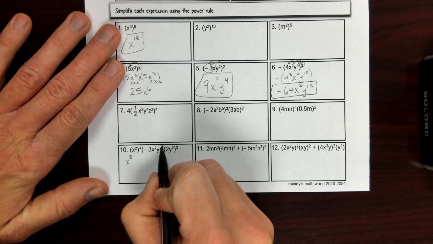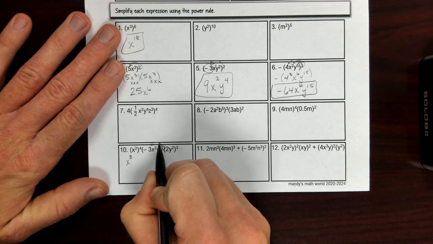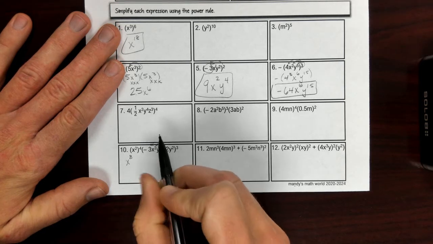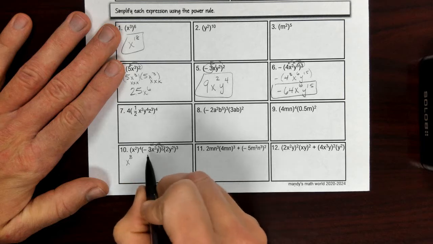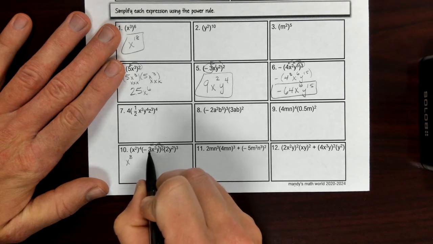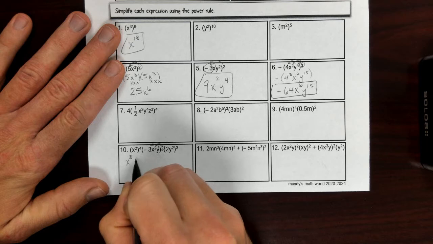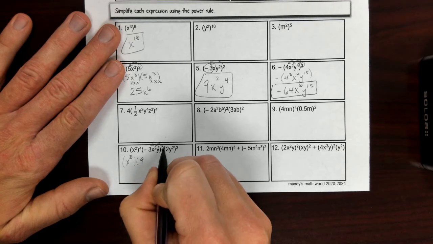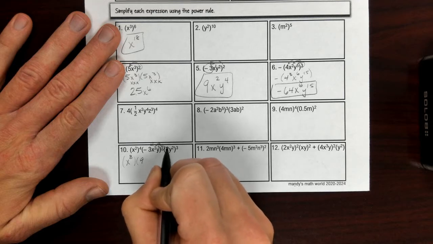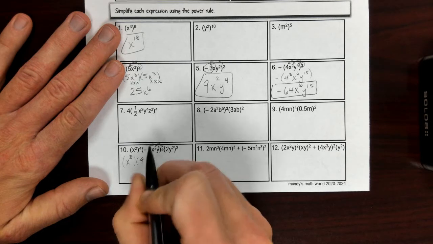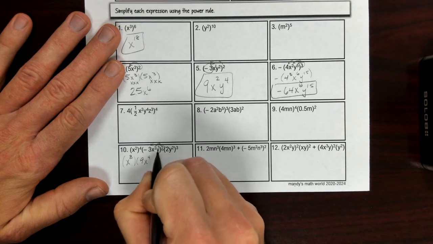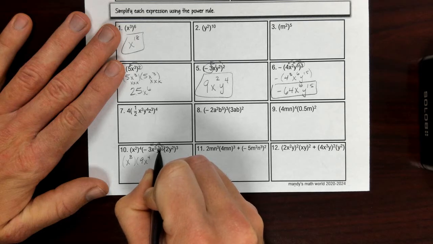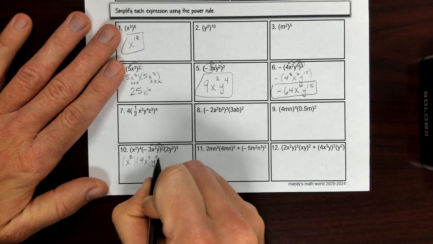Here I've got a squared. I'm going to distribute this into every term in there. Okay, excuse me, everything in there. So negative 3 squared is a positive 9. Negative 3 times negative 3 is a positive 9. X squared raised to the 2nd power. So power to a power we multiply. 2 times 2 is 4. X to the 4th. Y to the 1st squared. So 1 times 2 is 2.